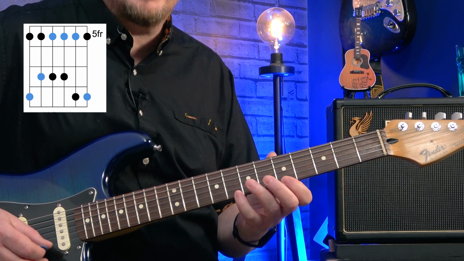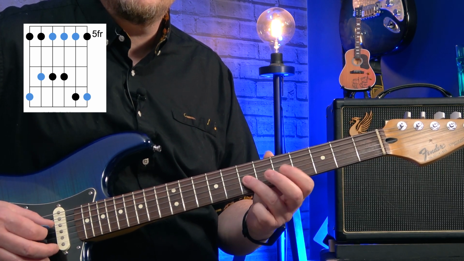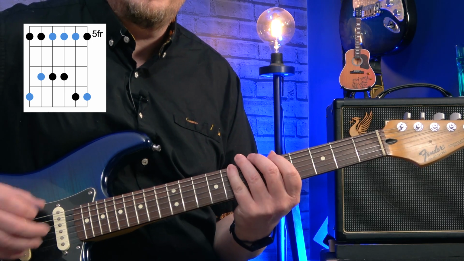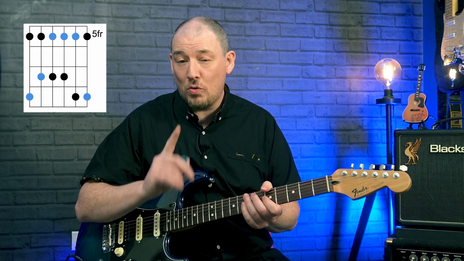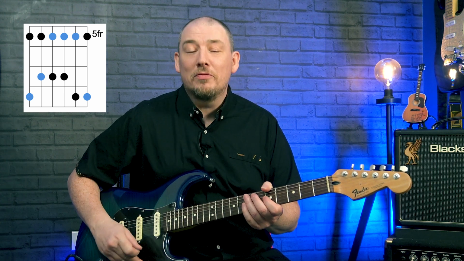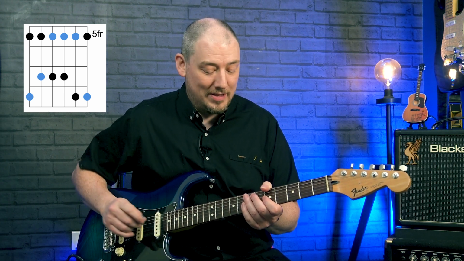Okay, now you might recognize that pattern. Don't worry, we'll come back to it. It's quite a famous guitar shape for soloing with. We'll come back to that thought in a moment.